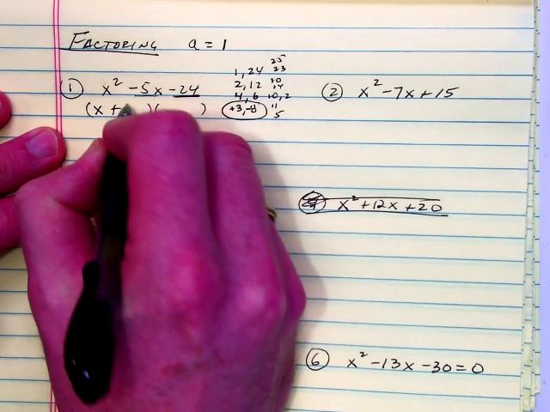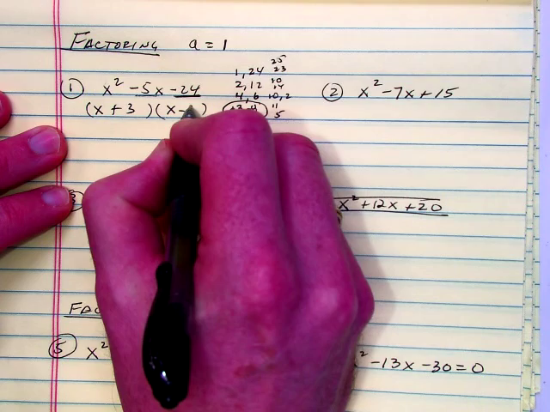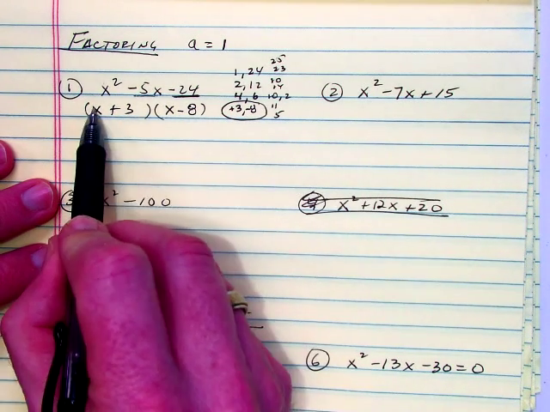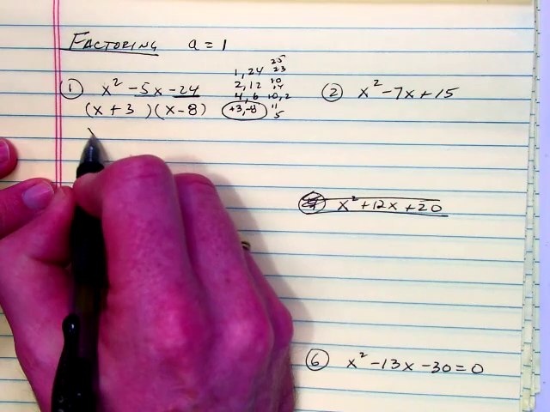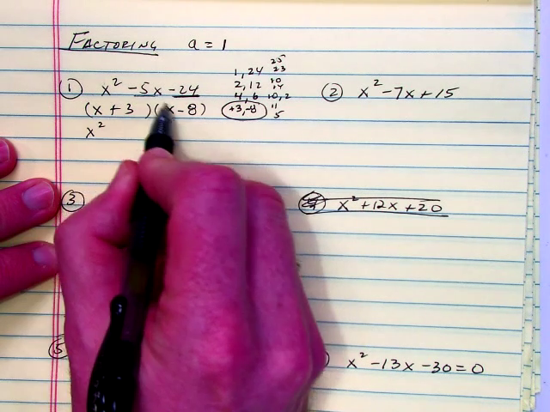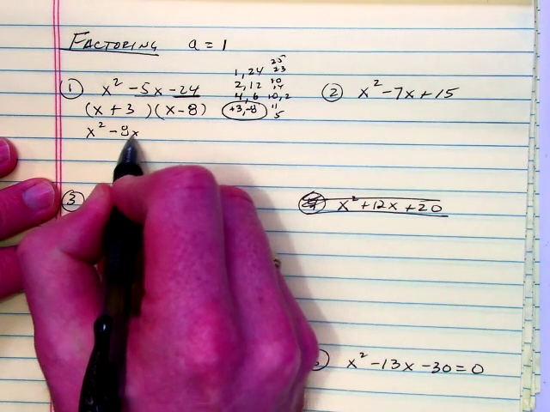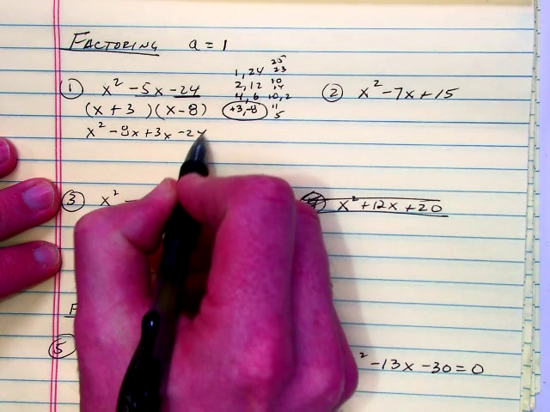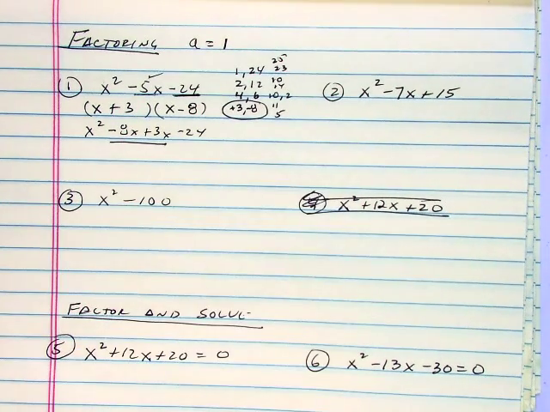And if I would go FOIL it, I would get x squared. I'm going to check one or two of these today. Minus 8x. Here I get plus 3x. Here I get negative 24. And if I add these together, I in fact get that. Okay, product, sum, or difference.